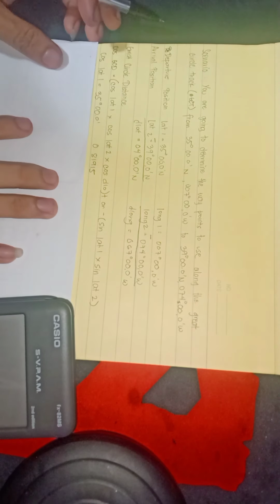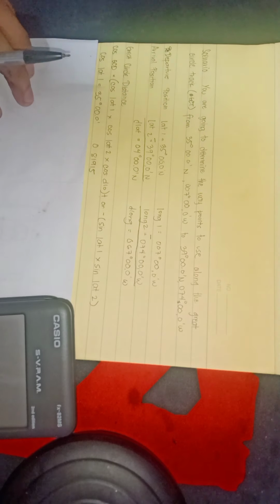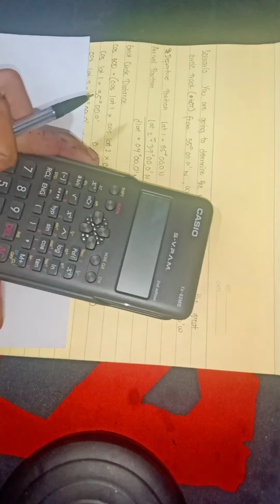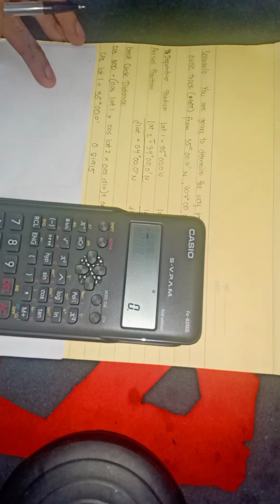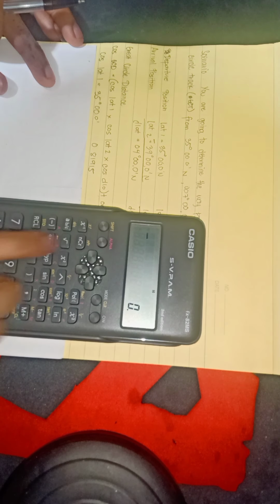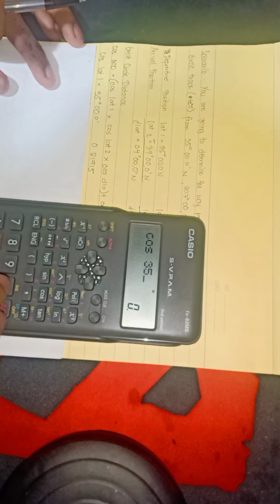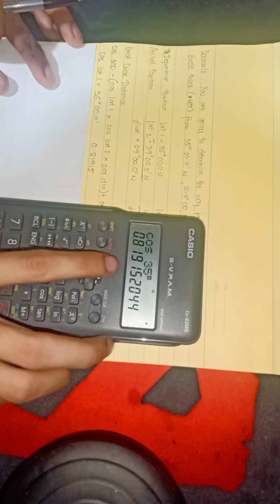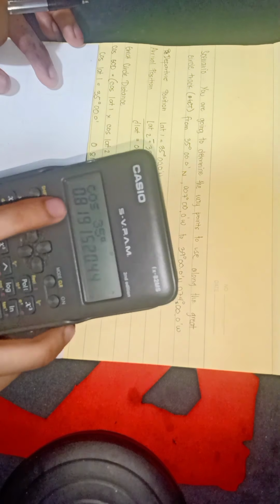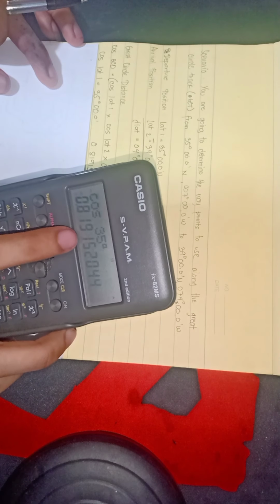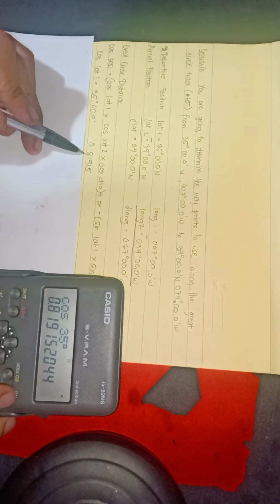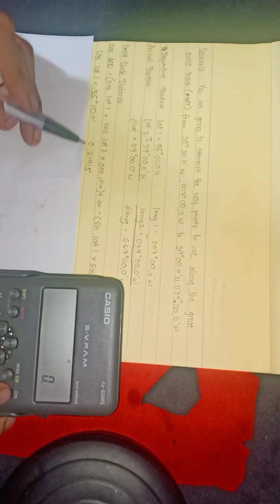So the first step is using the cosine of latitude 1, which is 35 degrees. We will input in the calculator cosine latitude 1 equals 35 degrees, and the answer is 0.81915. So the cosine of 35 degrees is equivalent to 0.81915.